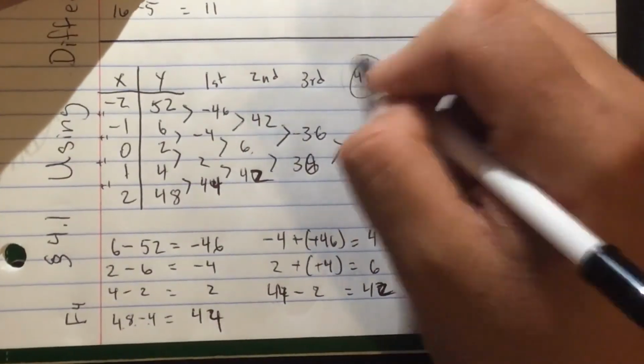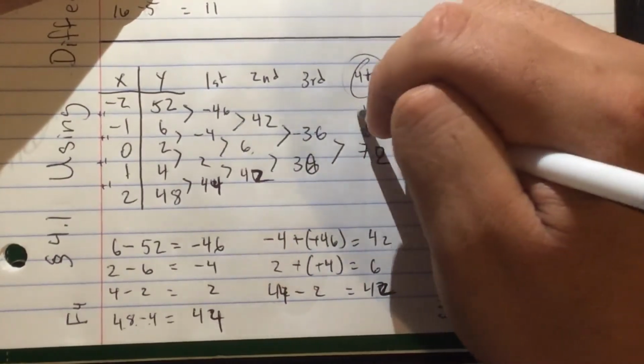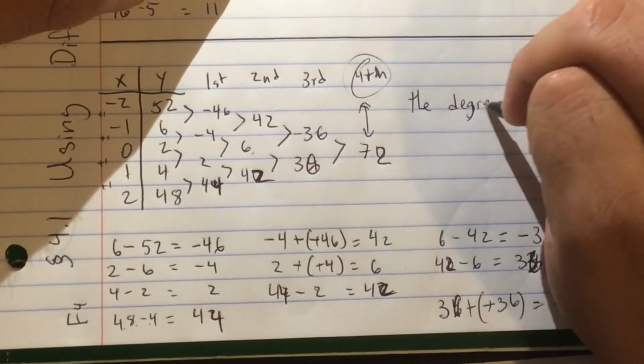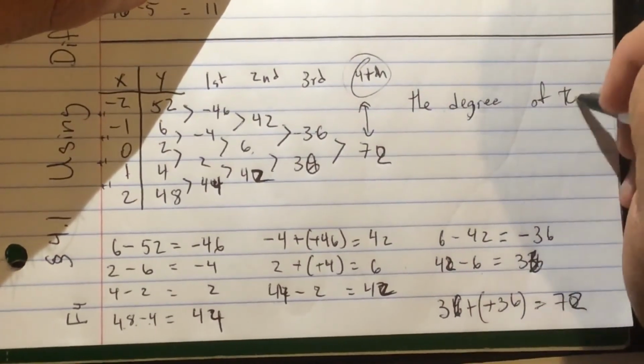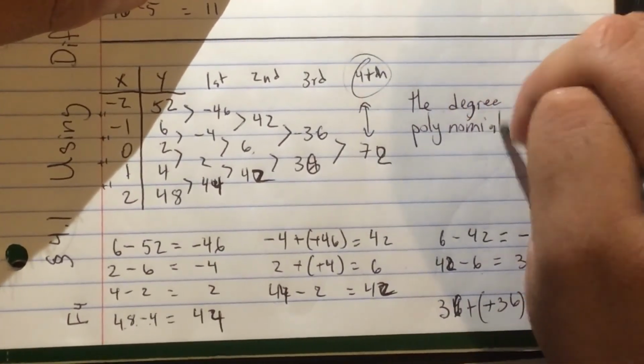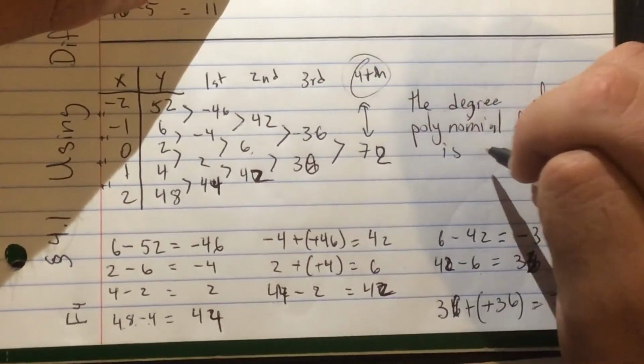Because of that, this is going to be the degree, because it ends up being the same at the end. So we know the degree of the polynomial function is 4.